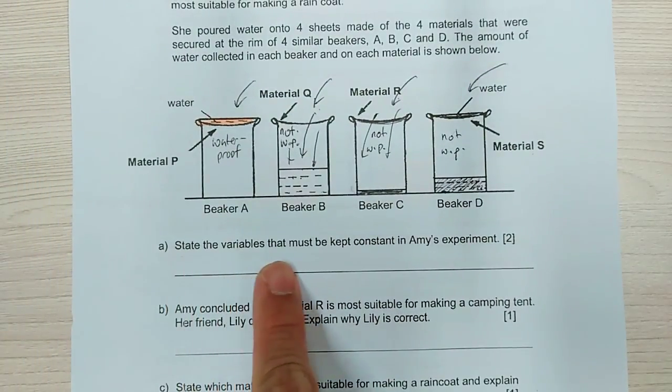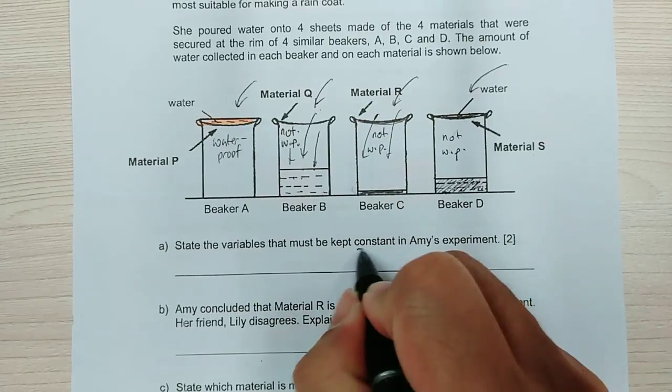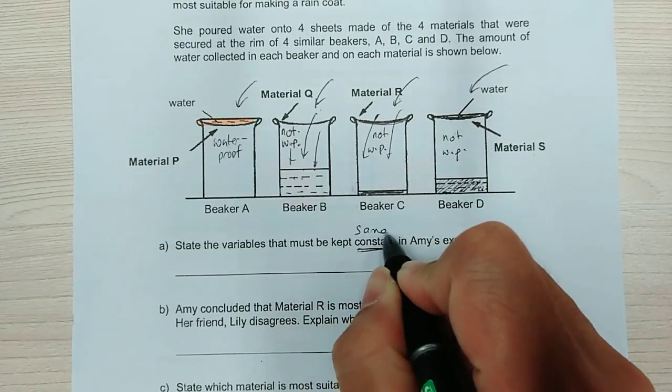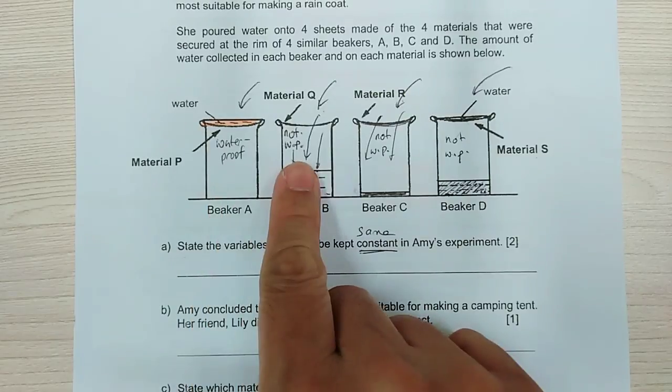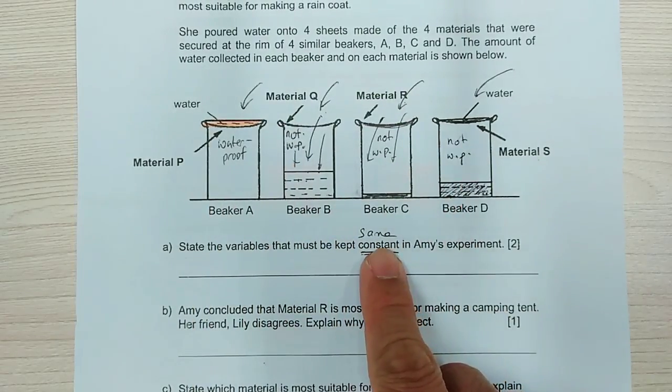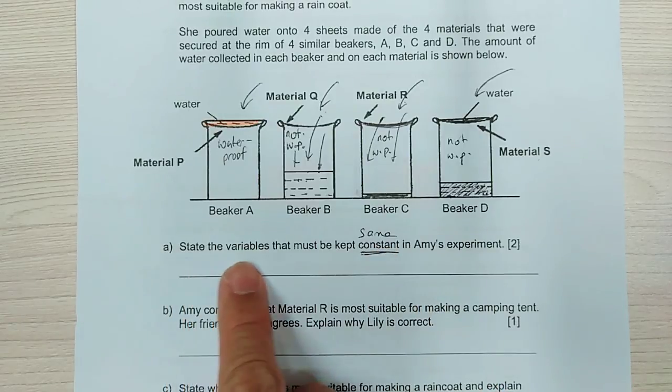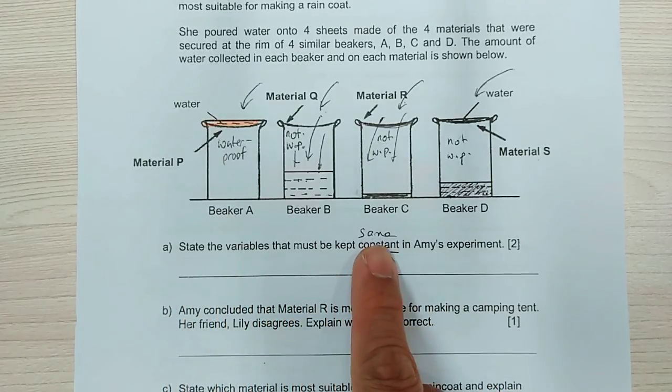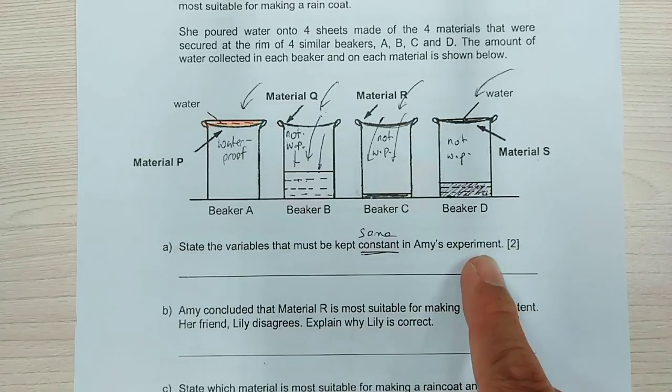Now state the variables that must be kept constant. Constant means same. A reminder again, whatever annotation you see here, you have to have them inside your worksheet as corrections. State the variables that must be kept the same or kept constant in Amy's experiment.